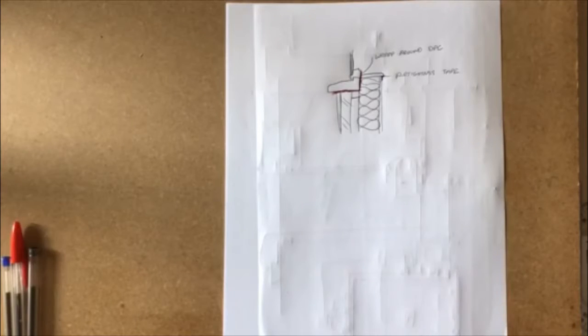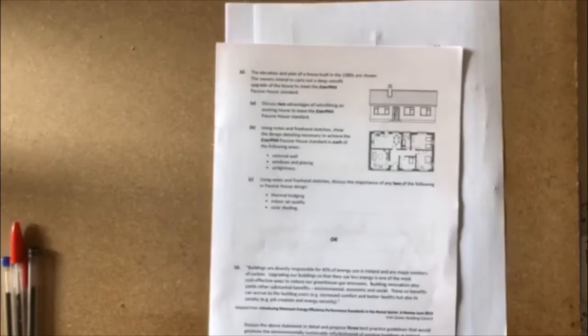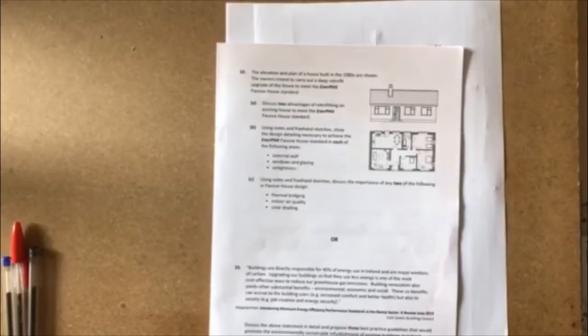Right, 2020 mock exam paper, question 10. The elevation plan of a house built in the 1980s is shown. The owners intend to carry out a deep retrofit upgrade of the house to meet the NFIT passive house standard. Discuss two advantages of retrofitting an existing house to meet the NFIT passive house standard.